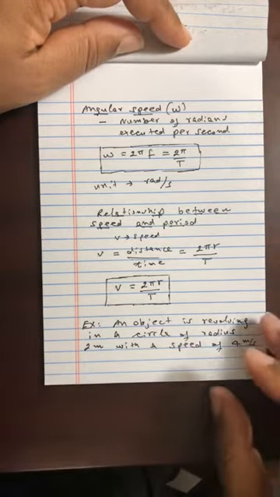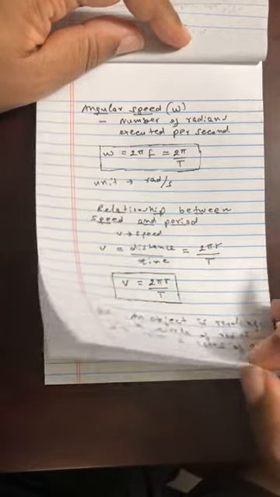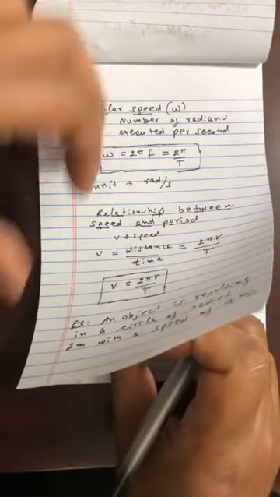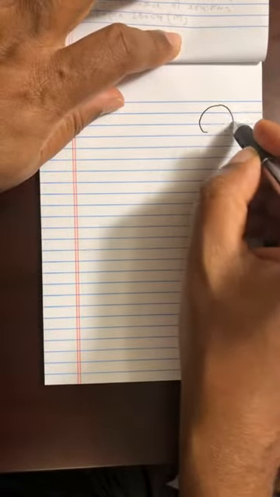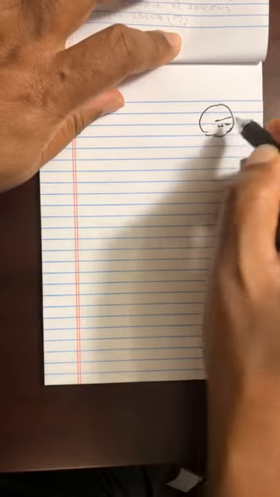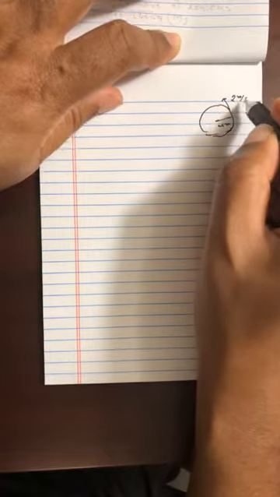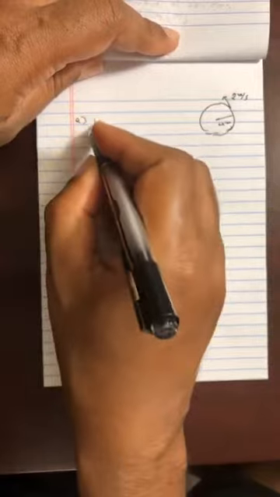Okay, so let's ask some questions. So we have the following situation. The circular path over here, the radius is 4 meters, and the speed with which it's revolving is 2 meters per second.